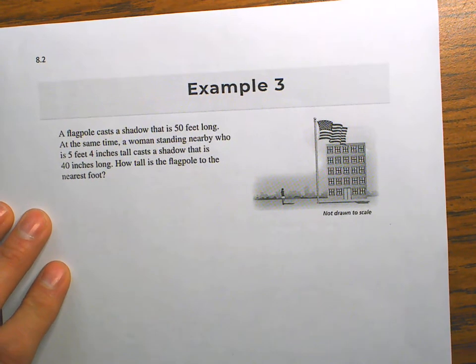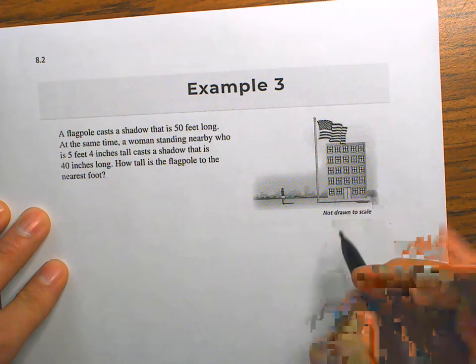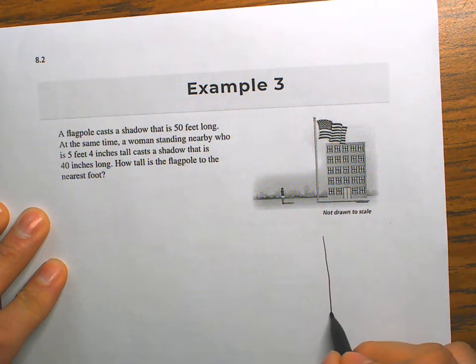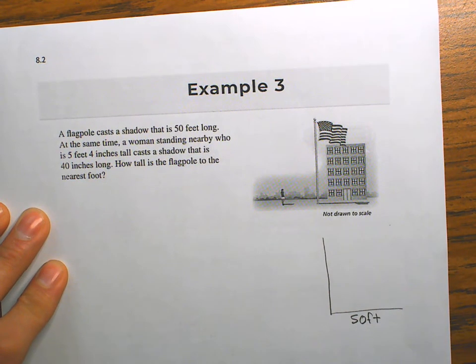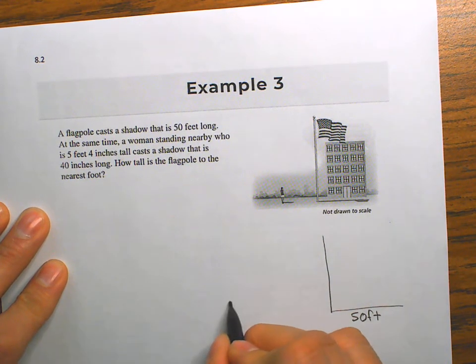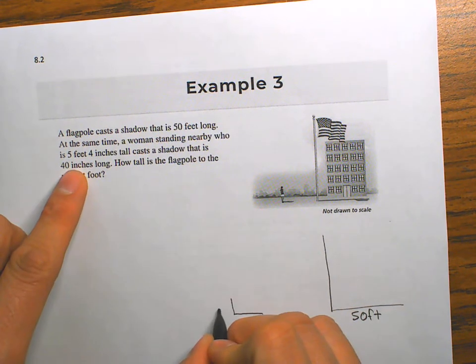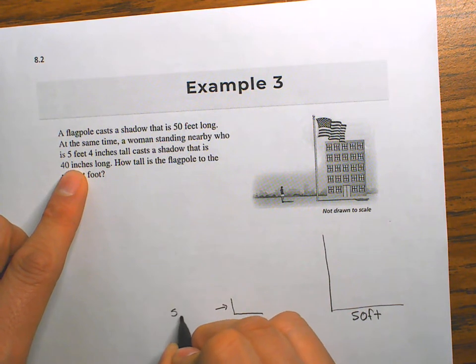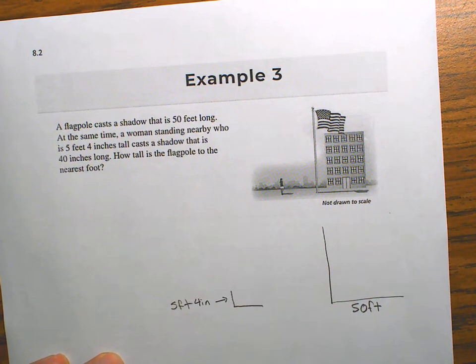Okay, a flagpole casts a shadow that is 50 feet long. I know it's a little hard to see here, but what you really have here is a flagpole creating a shadow of 50 feet long. At the same time, a woman is standing, and her height, this height, happens to be 5 feet 4 inches. She is casting a shadow that is 40 inches long. And they want to know, how tall is the flagpole going to be?